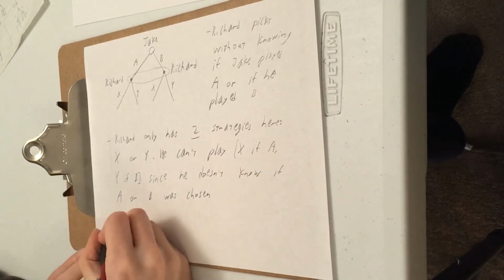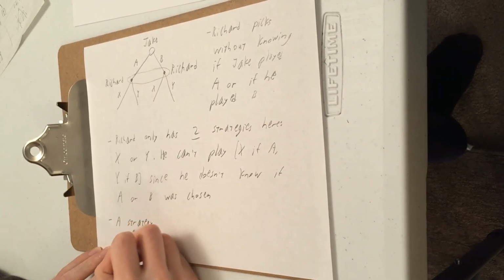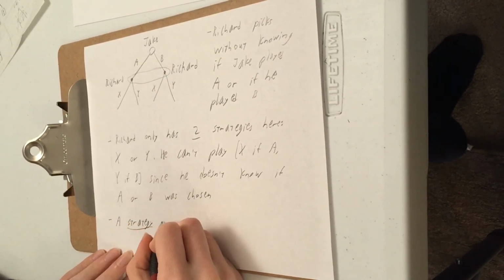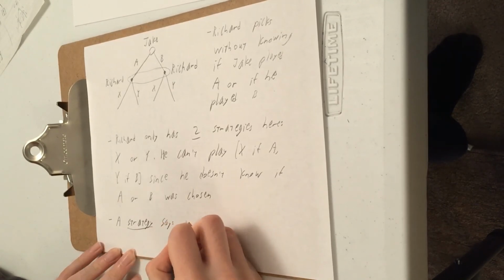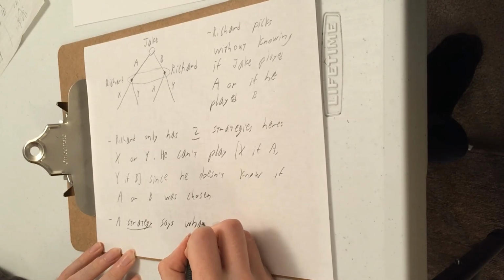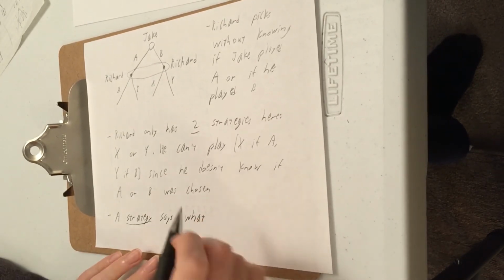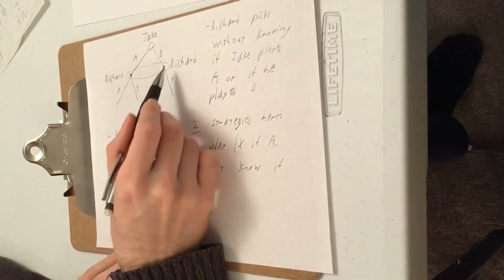So more precisely, a strategy is going to specify your action for every possible information set. So you have 2 nodes, but you only have 1 information set here.